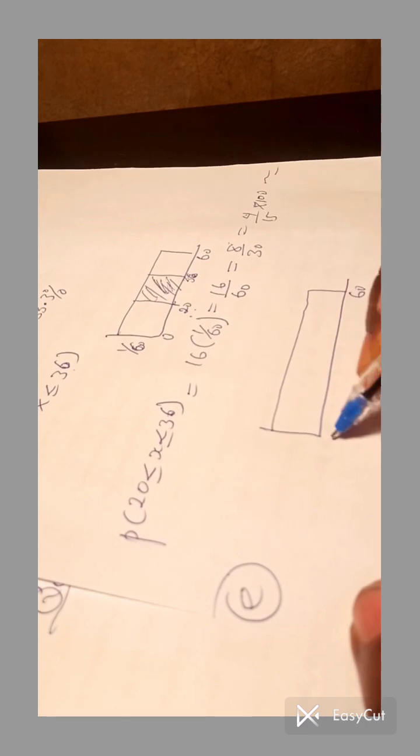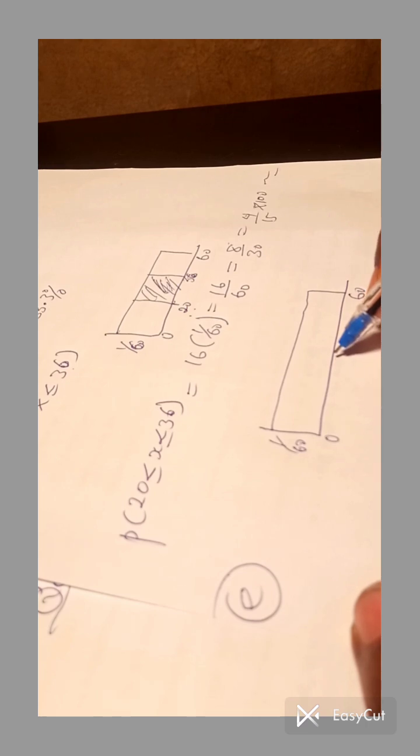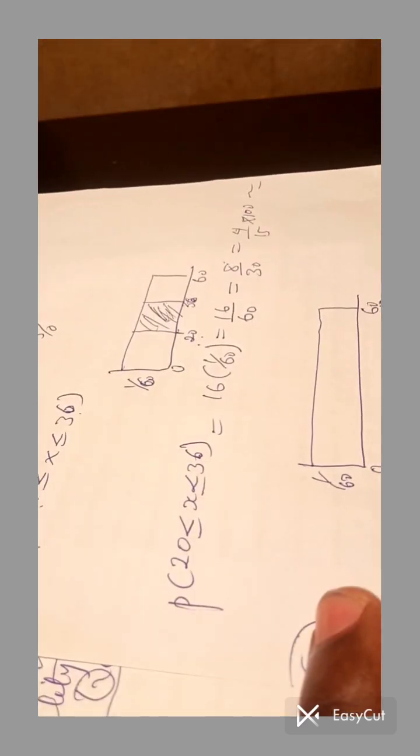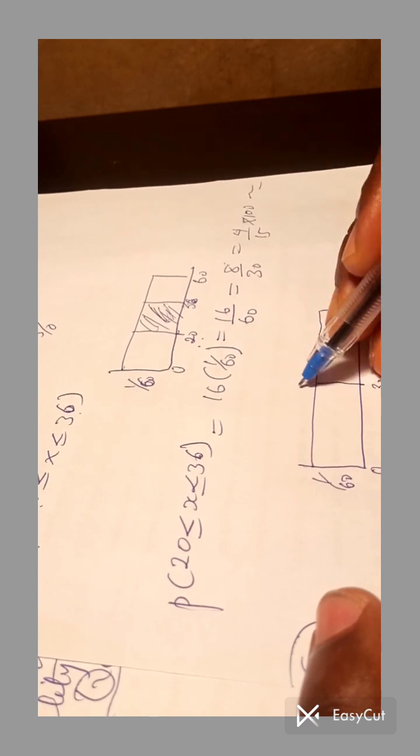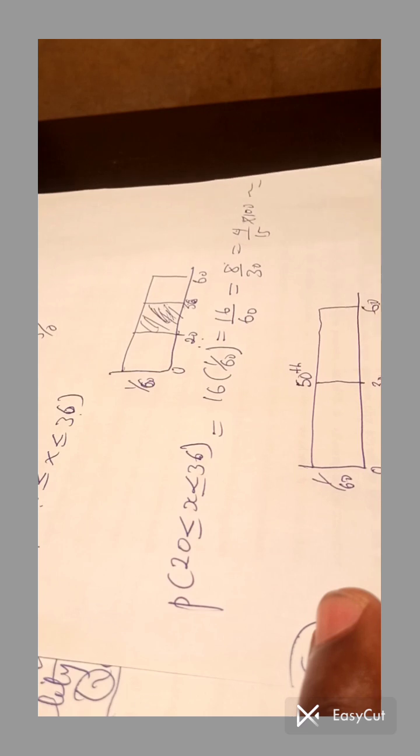Let's say we have 60 and we have 0, and this one is 1 over 60. We know the mean we have found to be 30. And if you average 60 and 0, that is 60 plus 0 divided by 2, which gives you 30. So the mean is somewhere around here, which is the 50th percentile.